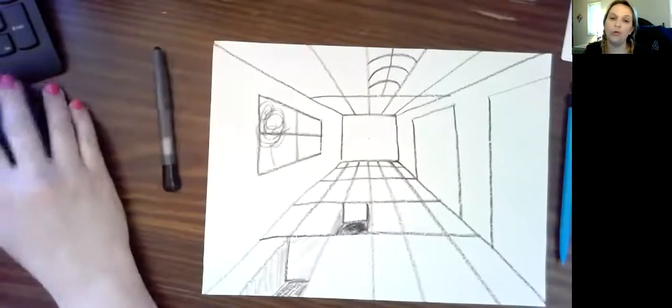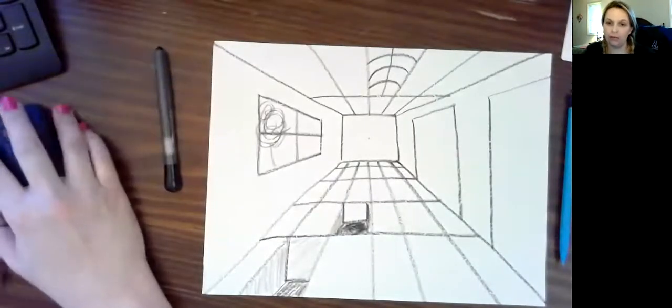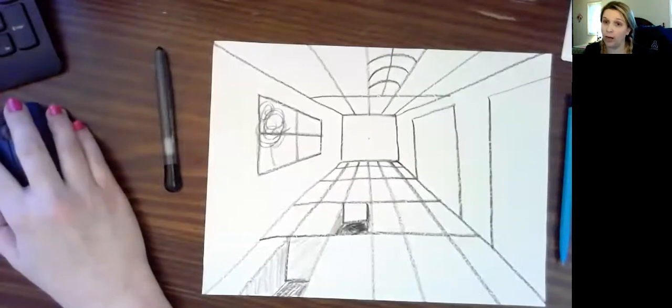Anyway, I hope you like one of these tutorials and find them useful. Again, crayons are great, but I would use a pen or a pencil. It's a little bit more refined.